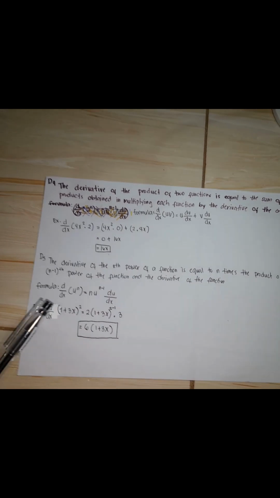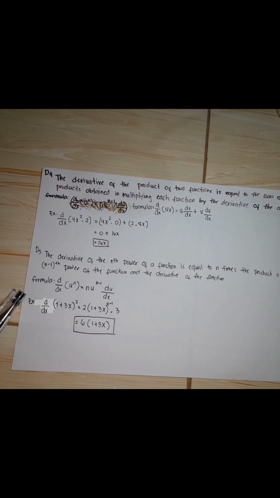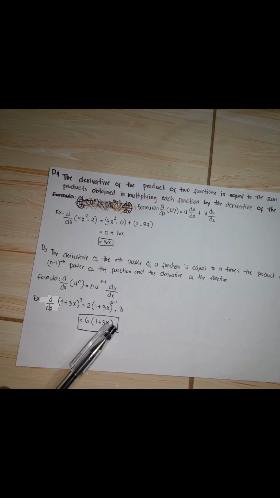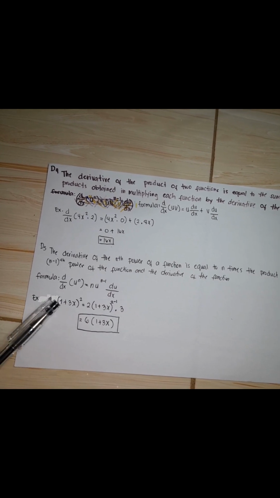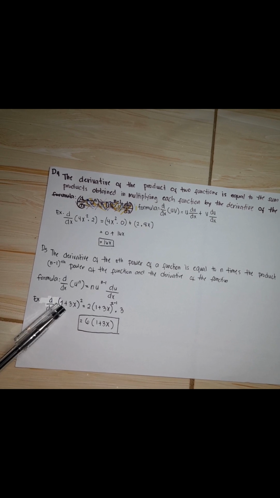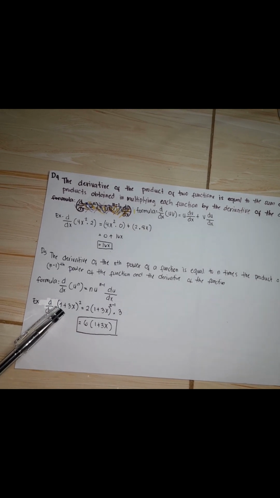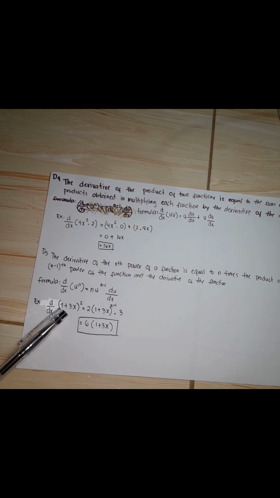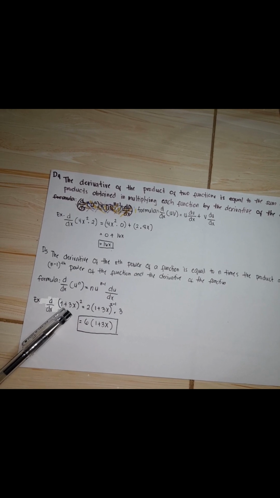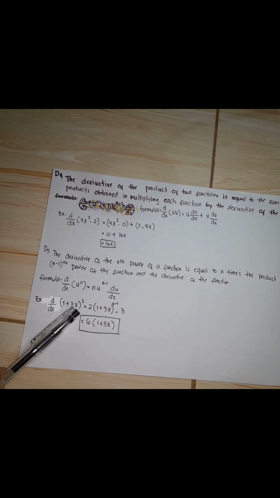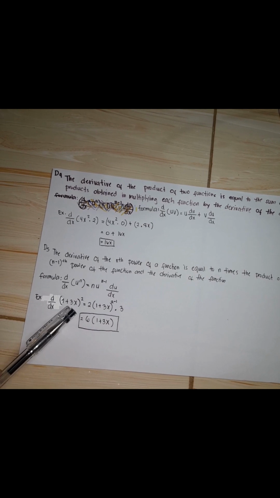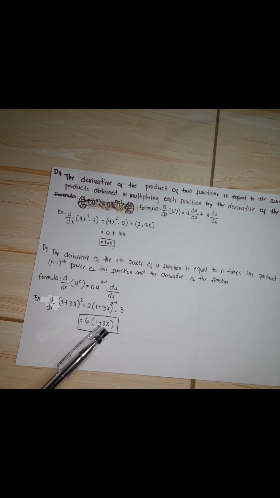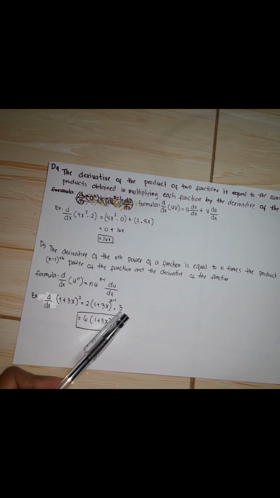Then the derivative of u. So 1 is constant, so it becomes 0. So 0 plus 3x. So x is na siya 1, so 3 times 1 is 3. So the derivative of 1 plus 3x is 3.